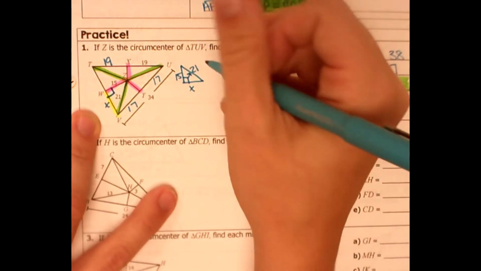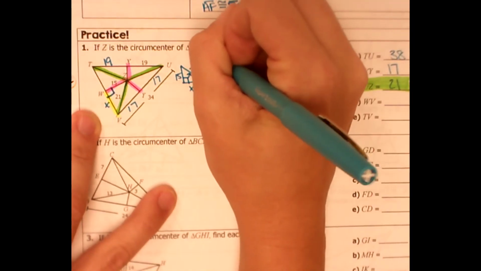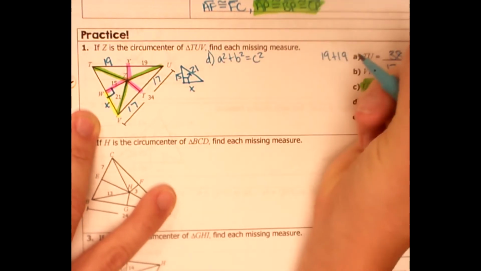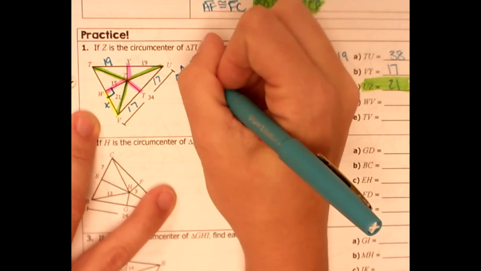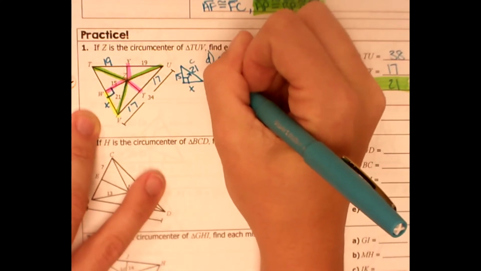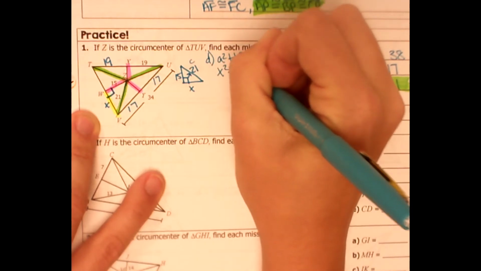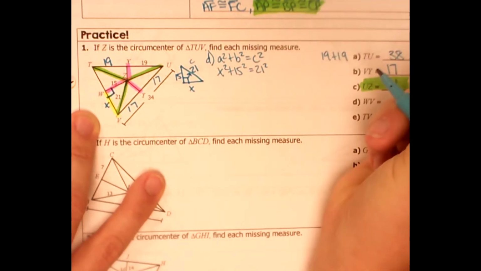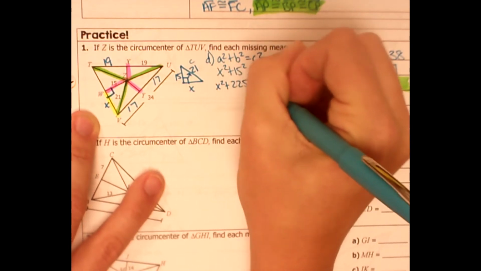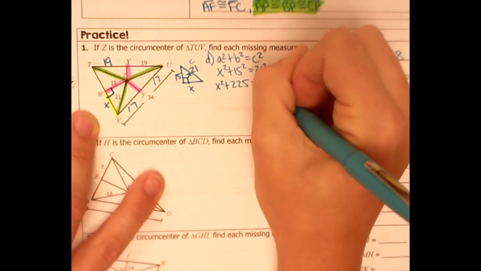So we'll use our Pythagorean theorem to solve for letter D. So it's a squared plus b squared equals c squared. Remember, across from your hypotenuse is the letter c. So we'll do x squared plus 15 squared is equal to 21 squared. So x squared plus 225 is equal to 441.